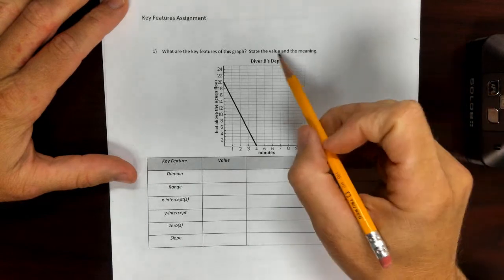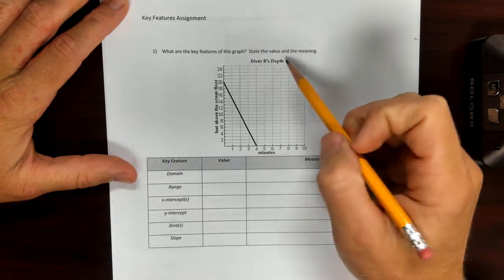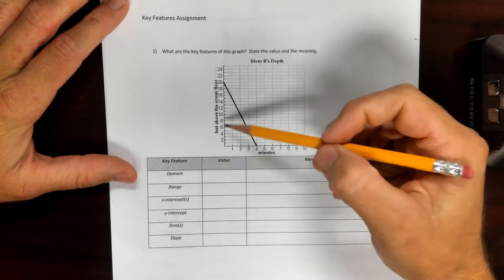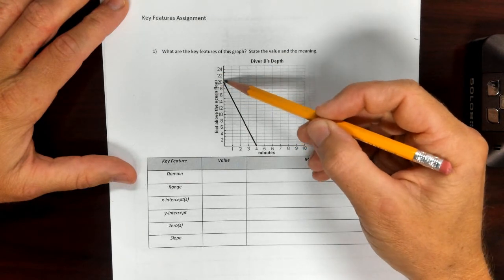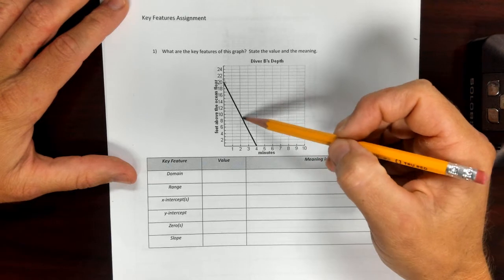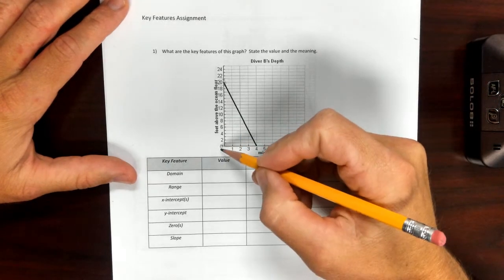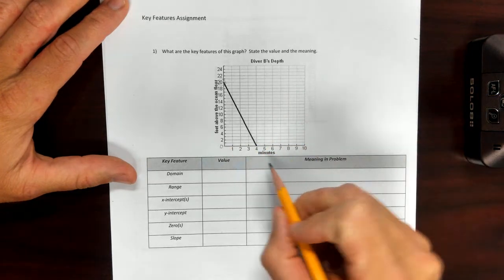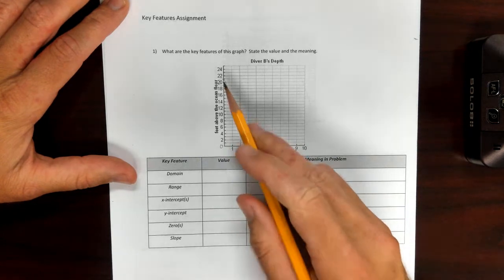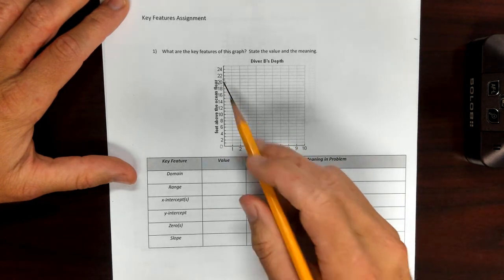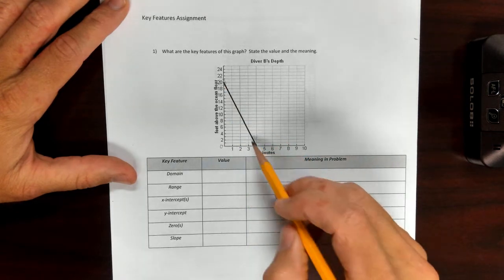You can see that it says diver B's depth. So let's think about the context of this problem, right? We're going to talk about a scuba diver. And this is the y-axis, which is the feet above the ocean floor. So we're going to start out here, and then we're going to dive down, and end up here, which would be at 0 feet above the ocean floor, meaning that we're on the ocean floor. Now the x-axis is minutes, so time. As we are diving, obviously the time will be increasing, and my depth above the ocean floor will be getting smaller. We'll be getting closer to the ocean floor.